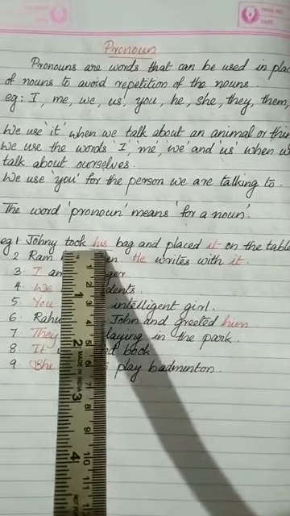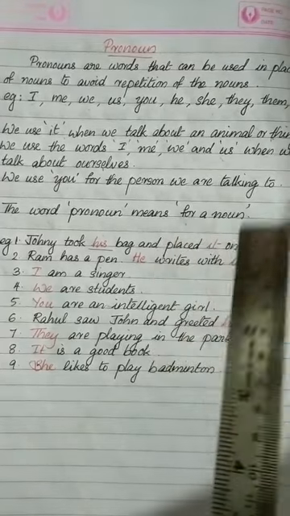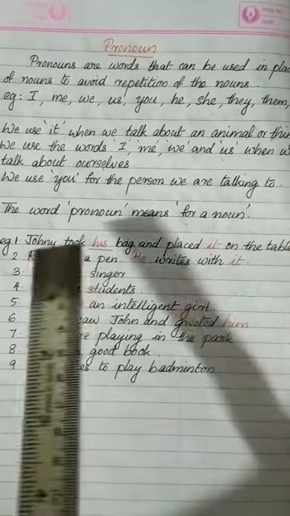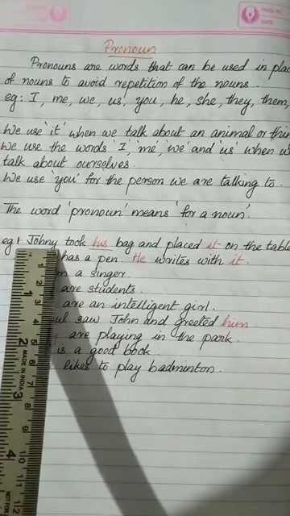What is the it referred to here? The bag. It refers to the bag and placed the bag on the table. So, just think about retelling this sentence like Johnny took Johnny's bag and placed Johnny's bag on the table.